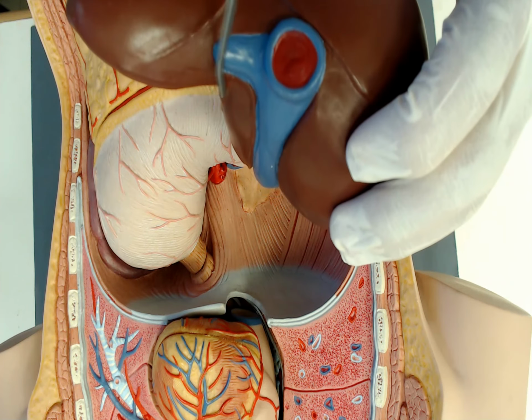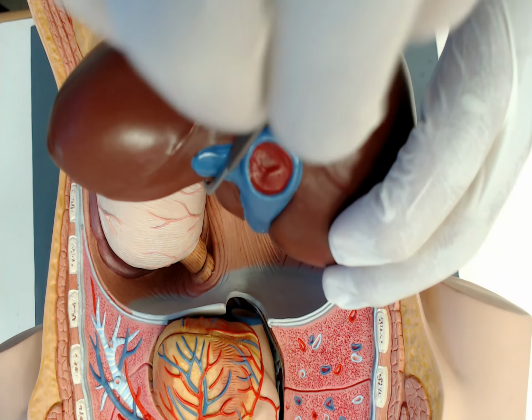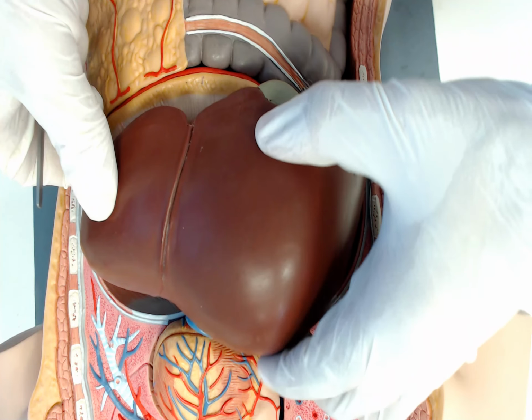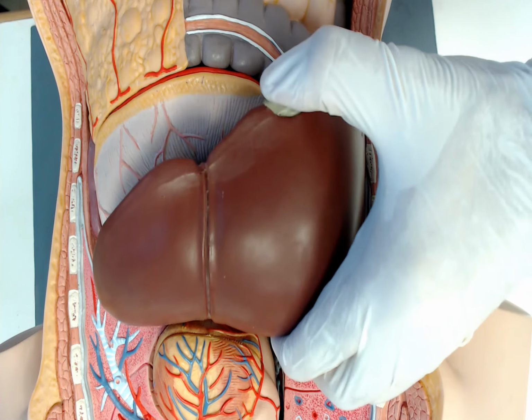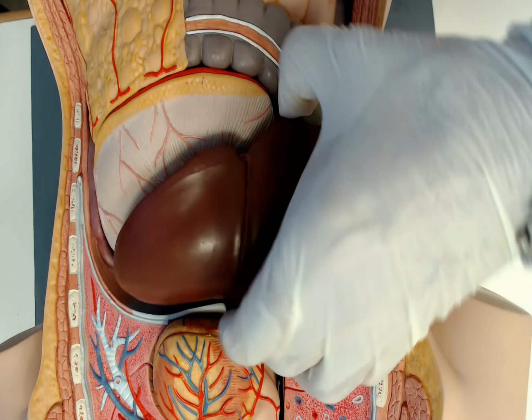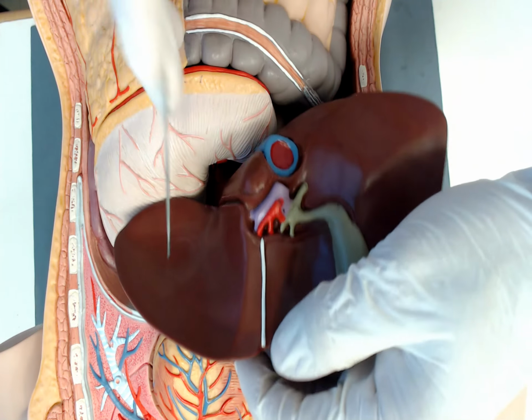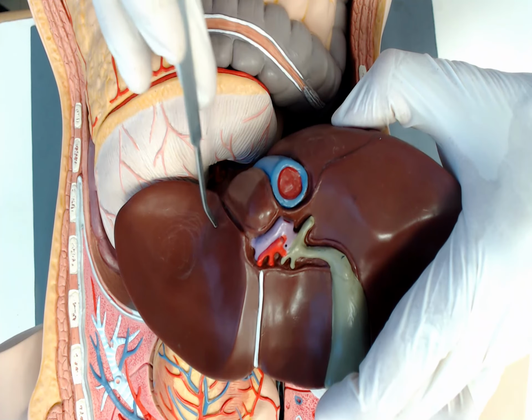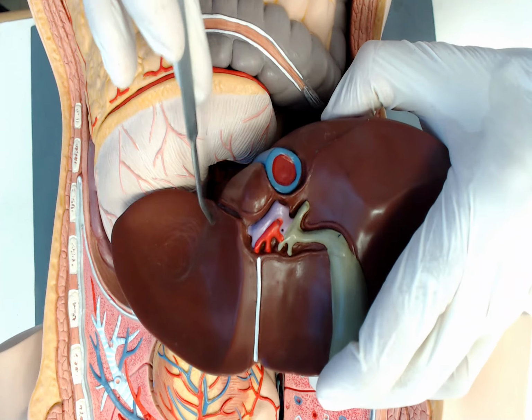Look, so here's the impression for the esophagus, close to the inferior vena cava. That's why, because it's located like that, right? And again, this is the gastric impression, and here posteriorly is the esophageal impression. You know why? Because it's like that.